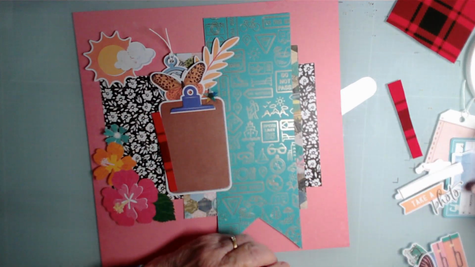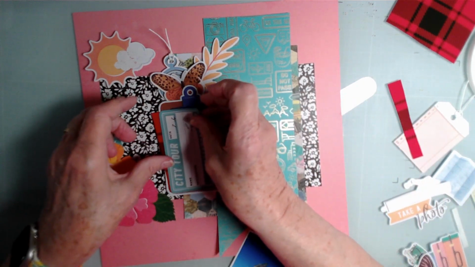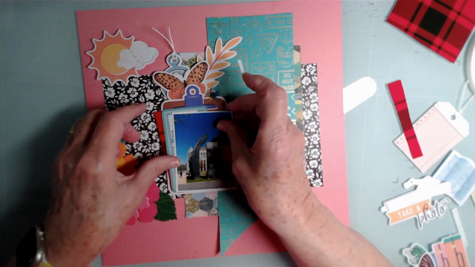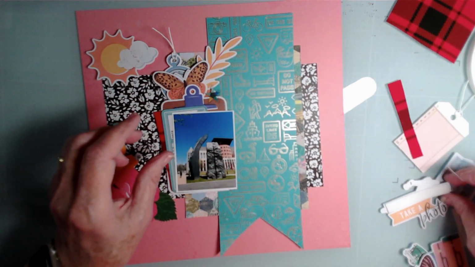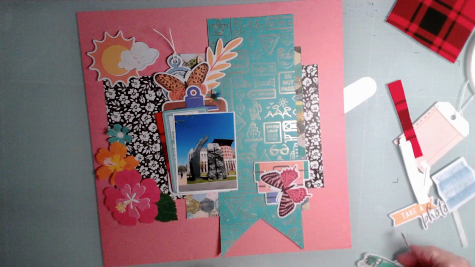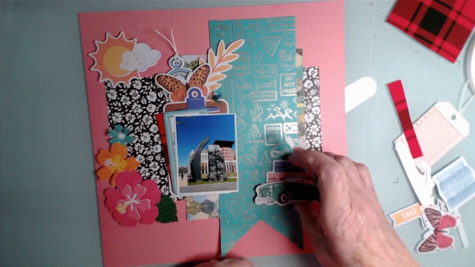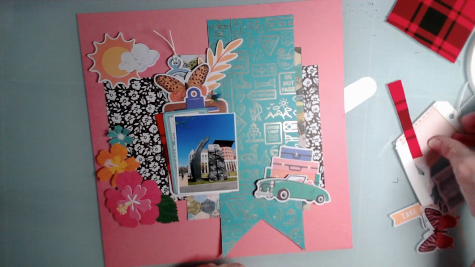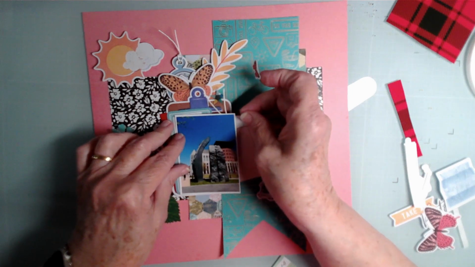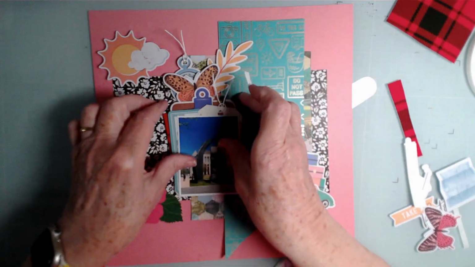let me see if I can find another layering piece. I had in mind some layering pieces for something over here, but I can do this over here. The stack of suitcases in the car. And then maybe this could go there. Okay, I like that.